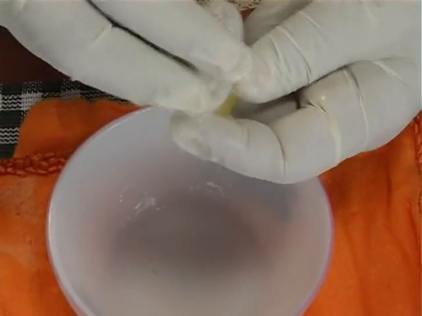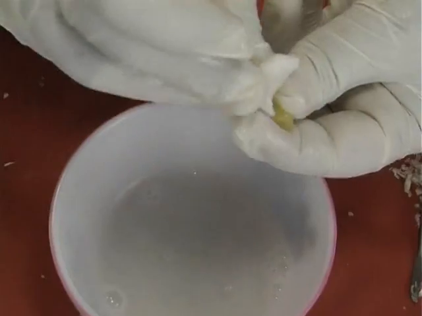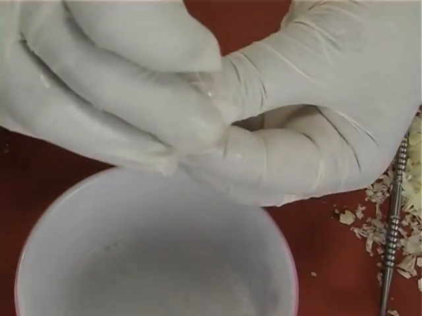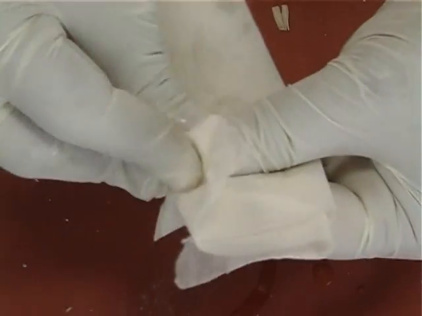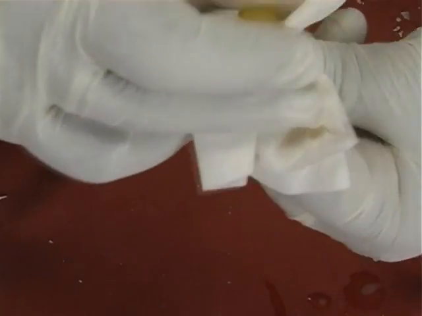The final polishing is done using either a cotton or a tissue paper dipped in soap water. After polishing in soap water, the carved tooth is dried using a dry tissue paper.